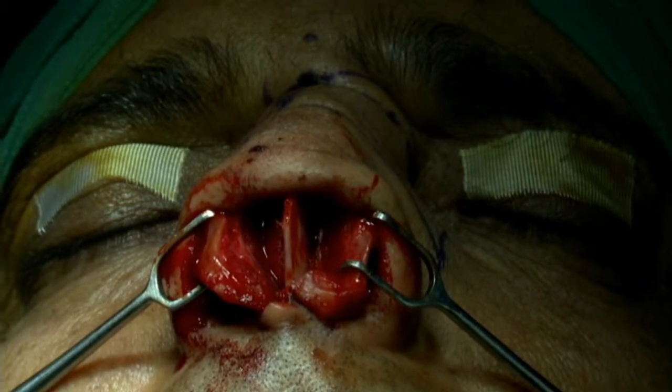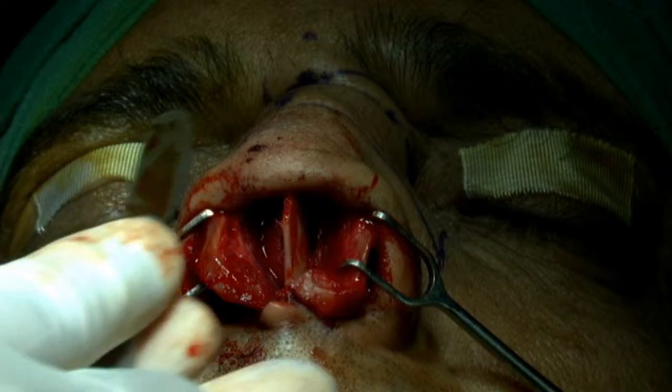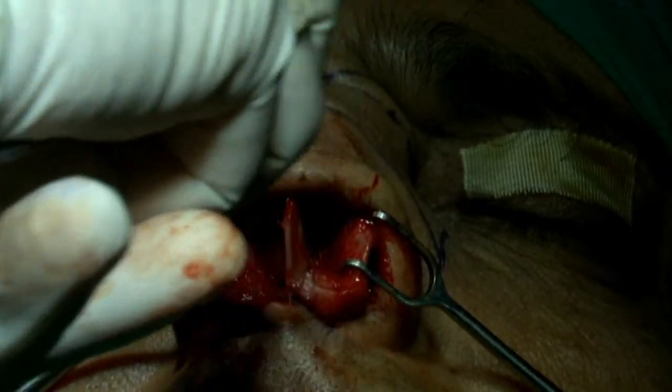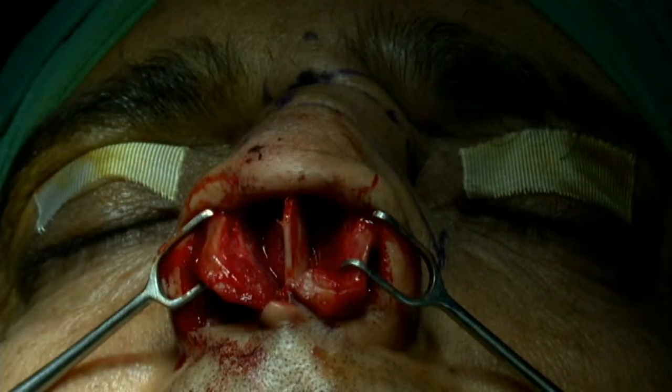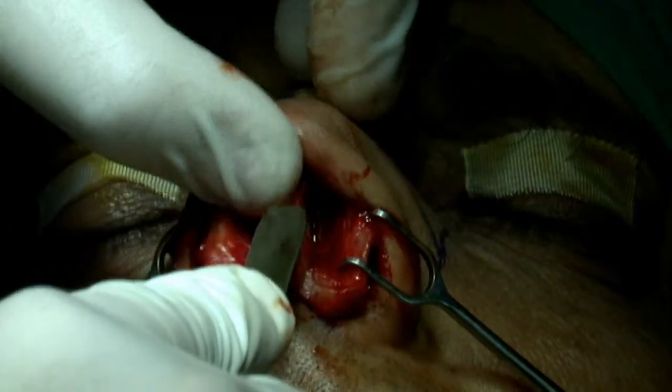It should stay like this. Look, I am doing it, but not here, on the bony pyramid. If we do it like this, the septum will come completely down. Okay, just rasp it. So this is the way by which you can rasp the bony pyramid.